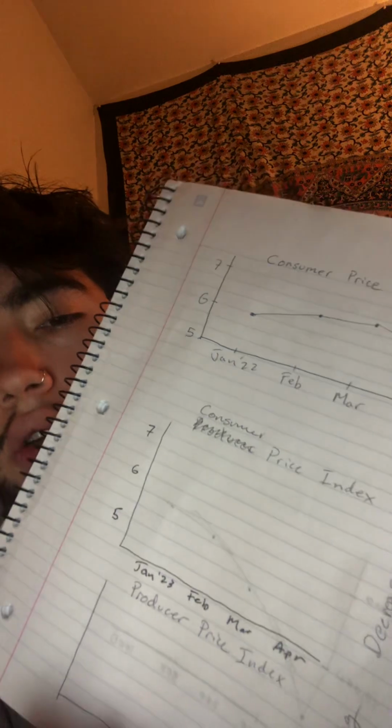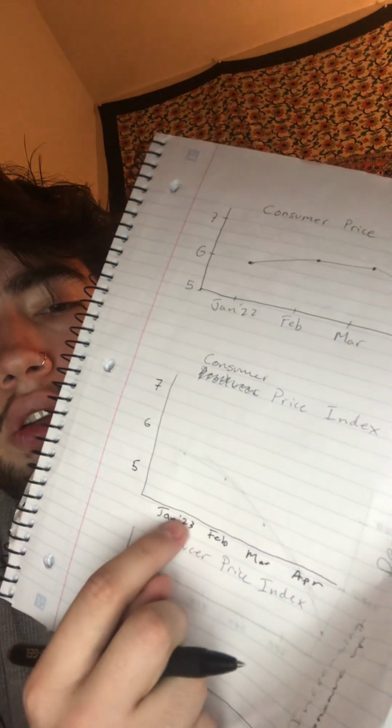Let's use January 23, so it's the next year. January 23, February through April. And I guess we can use the same numerals, 5, 6, and 7. And so right now we're asking if the CPI was decreasing, so we're going to graph a decreasing slope right here.